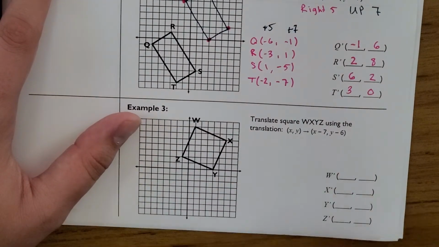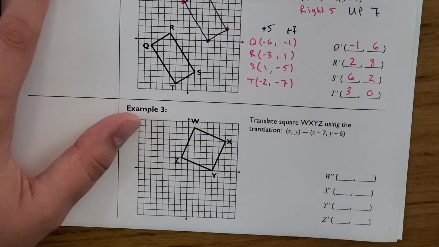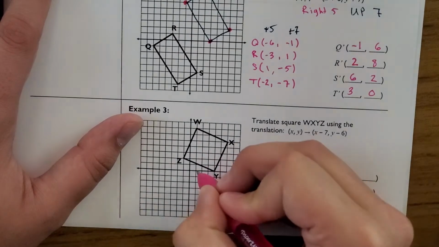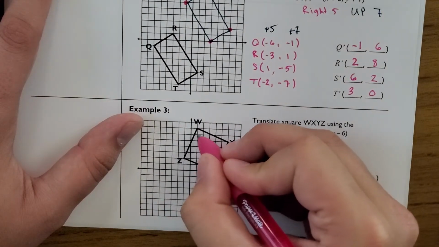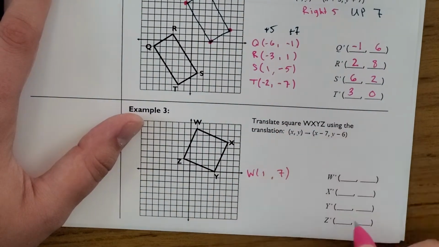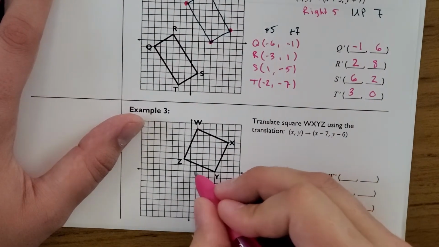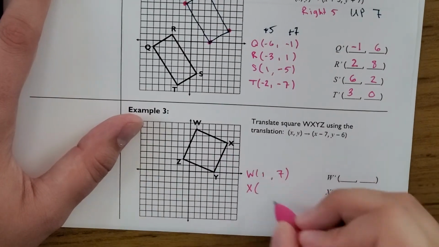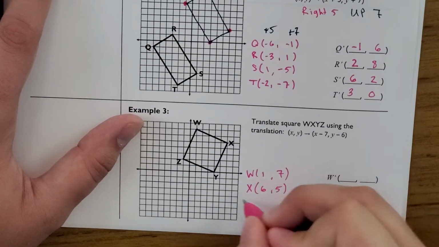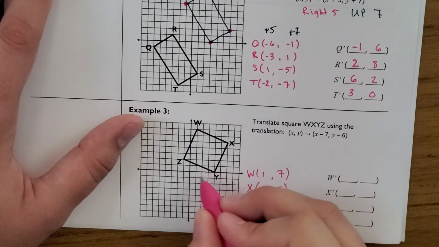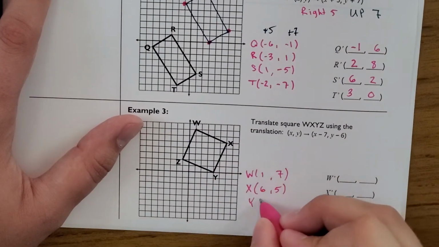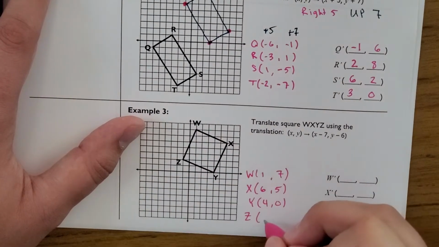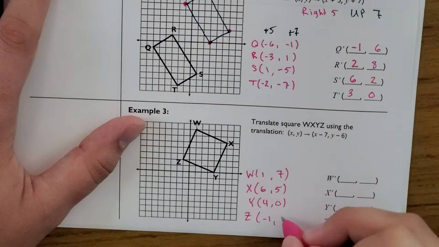So let's start with W first. W is at +1, and then 1, 2, 3, 4, 5, 6, 7. Make sure we write all our points first. X is at 1, 2, 3, 4, 5, 6, and then 1, 2, 3, 4, 5. Y is at 1, 2, 3, 4, and then up 0, so we're going to be at 4, 0. And then Z looks like it's at -1, and then up 1, 2.